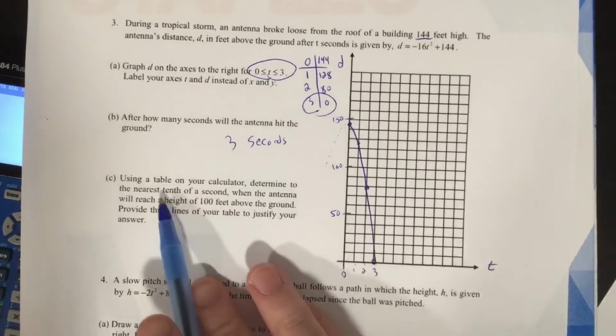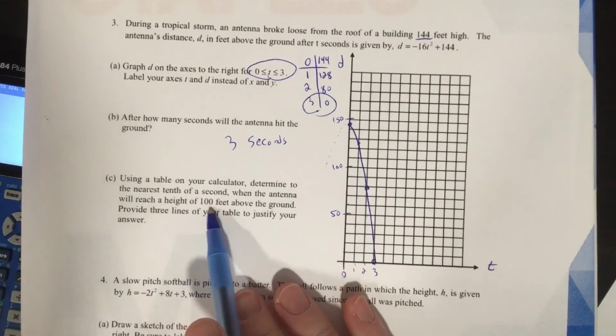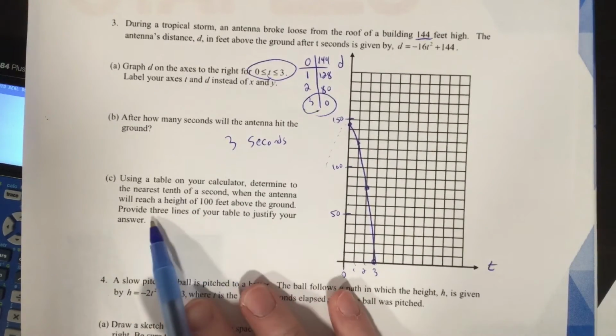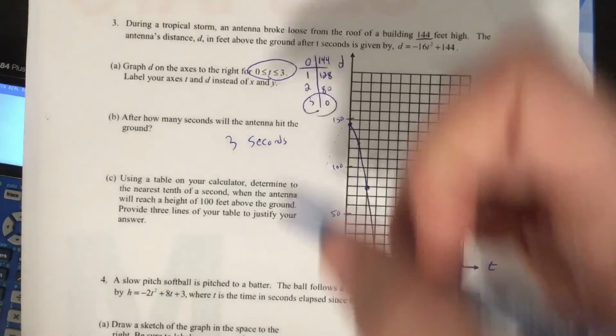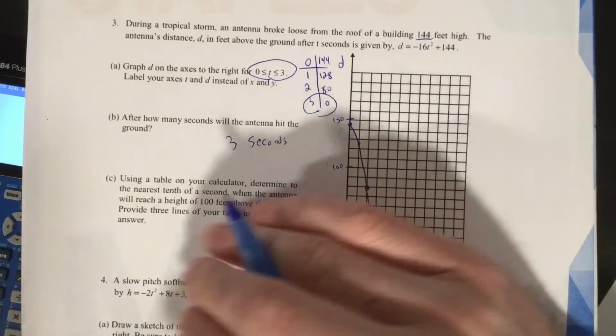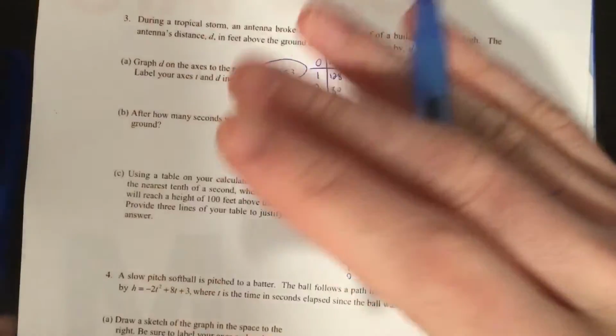Using the table on your calculator, determine to the nearest tenth of a second when the antenna will reach a height of 100 feet above the ground. Provide 3 lines of your table to justify your answer. Okay. I'm not going to have you guys do this, because if you were all in person, I would have you do it. I would show you how to change it.